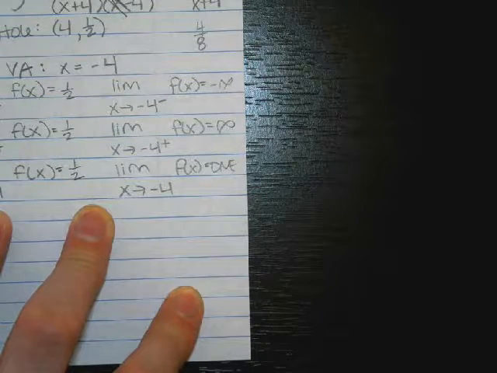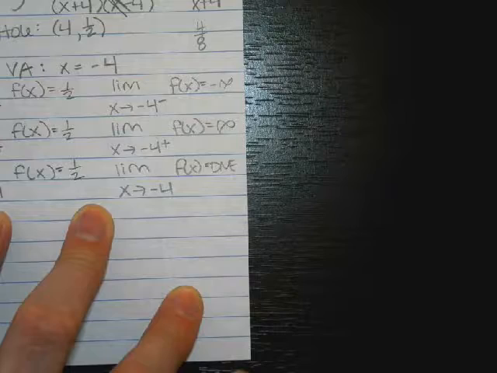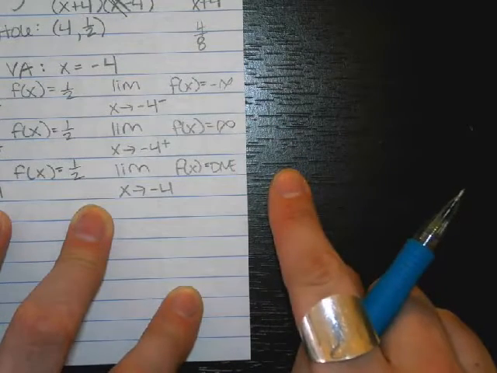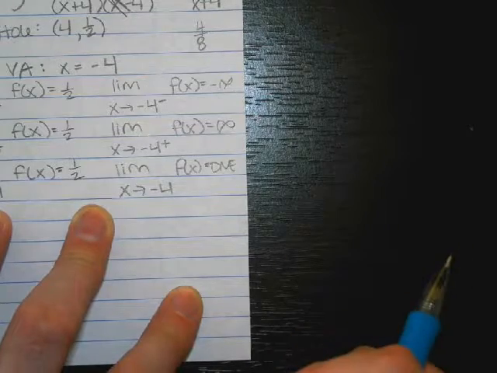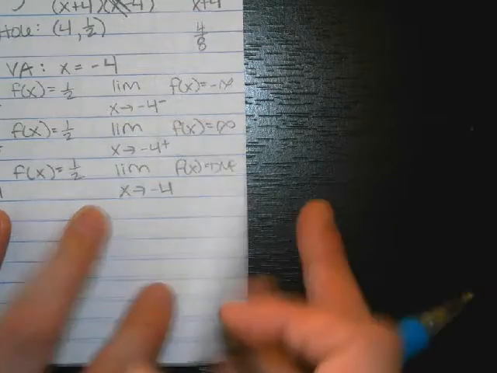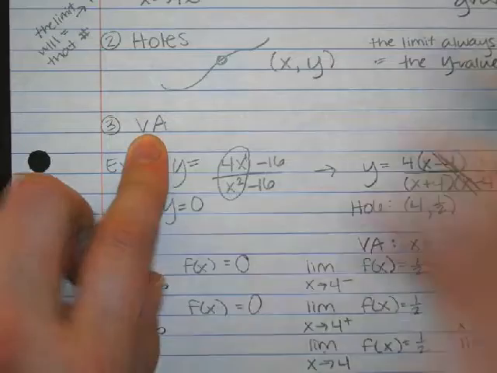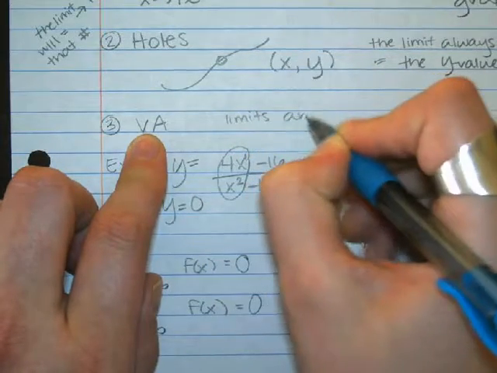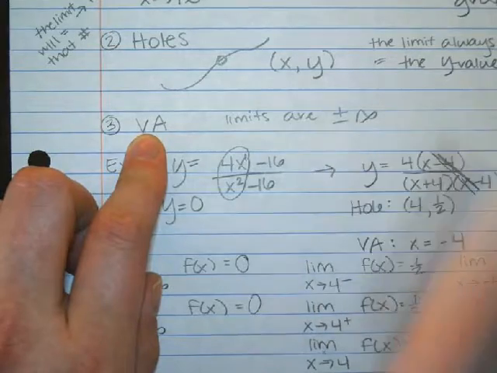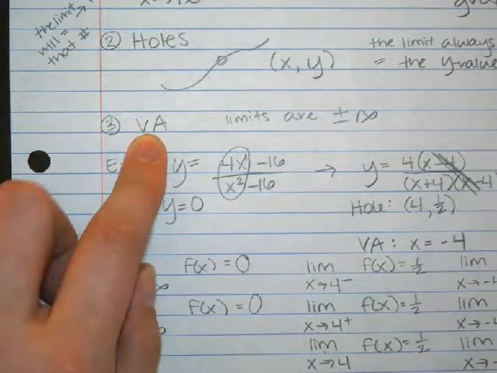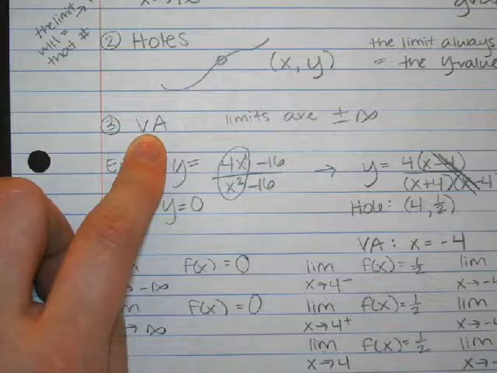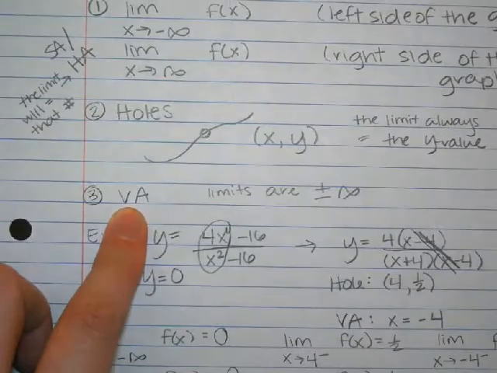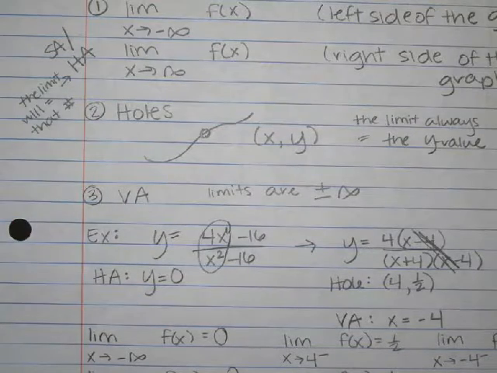So if you are looking for the limits at a vertical asymptote, your answers are either going to be positive or negative infinity because the graph either goes up or down at the asymptote. Okay? So vertical asymptote limits are positive or negative infinity. Okay? And then we still have to check to see if they agree with each other or not. So you have 3 situations, but all 3 of them are very predictable.